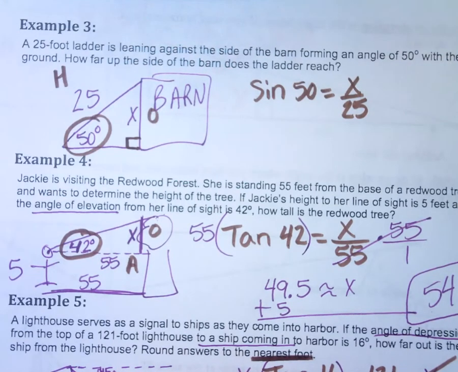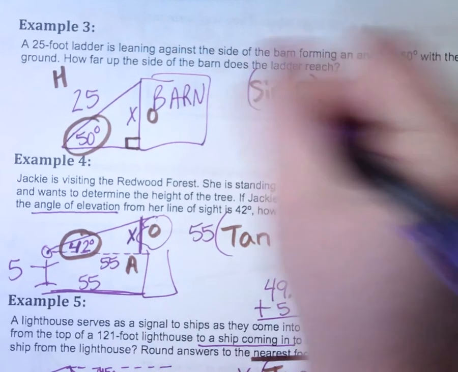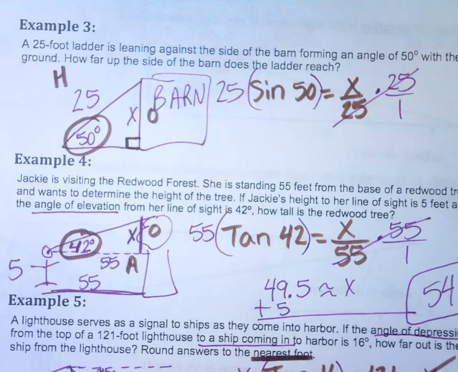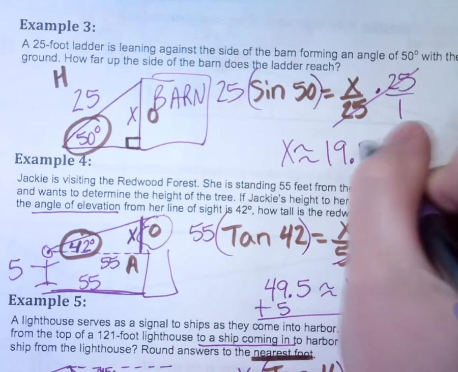Okay. New stick. Colton, how do you solve that? Multiply both sides by 25. Beautiful. And then all you have to do is put that in your calculator and you'll get your answer. Can someone tell me what that is? 19.2.